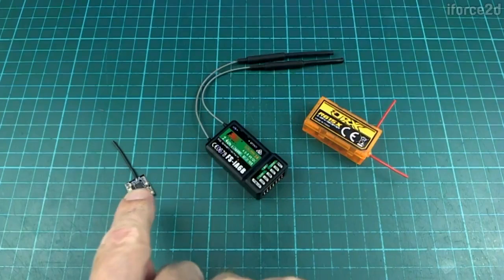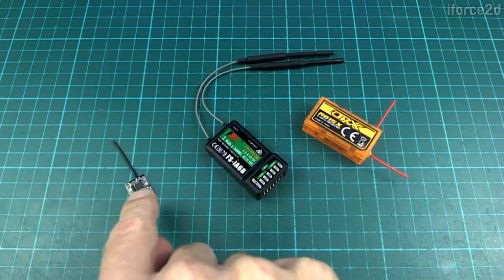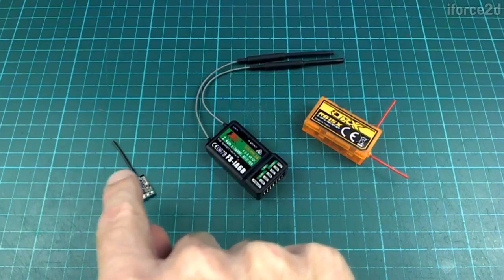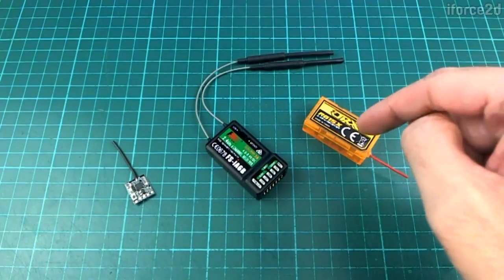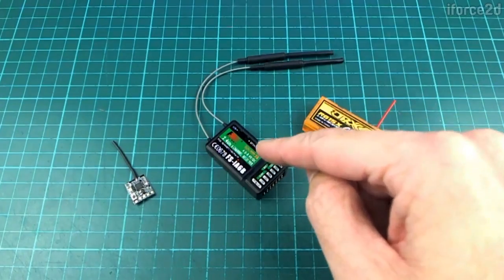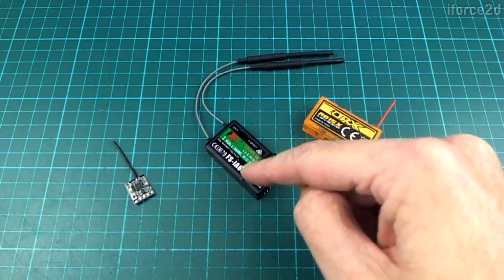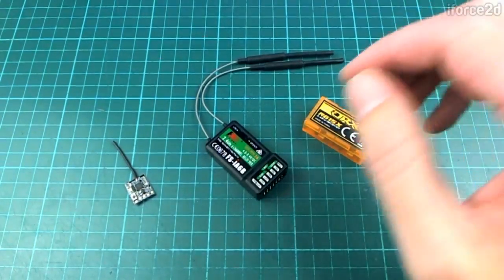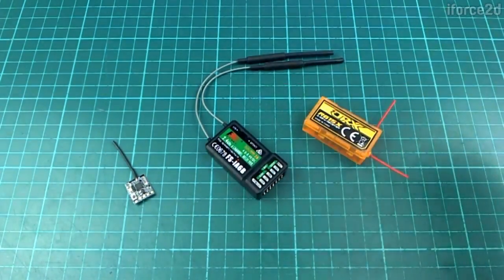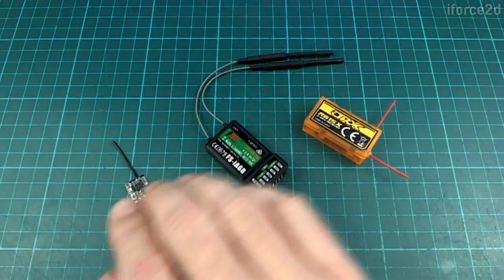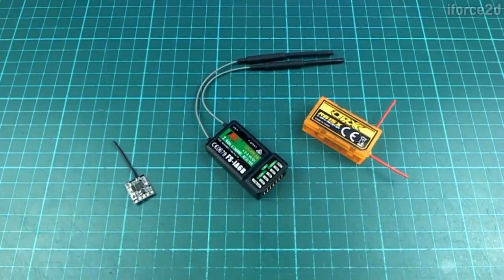This one over here, I haven't actually checked it, but I suspect it may not go more than a few hundred meters. This one I don't know about, and the one in the middle I've actually used to over 2 kilometers. It depends on the transmitter as well, but generally we're talking a few hundred meters or so you can expect from these at least.